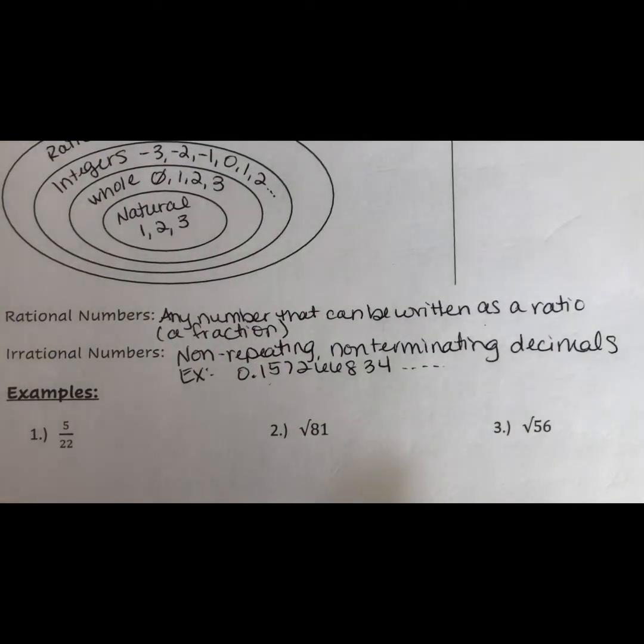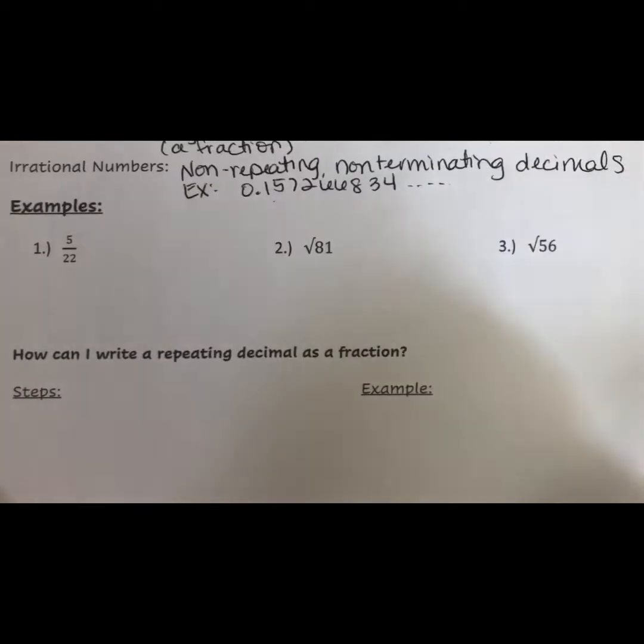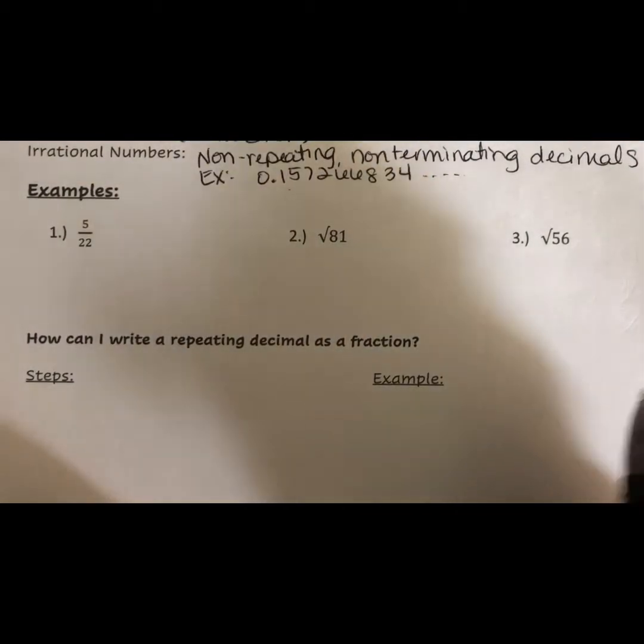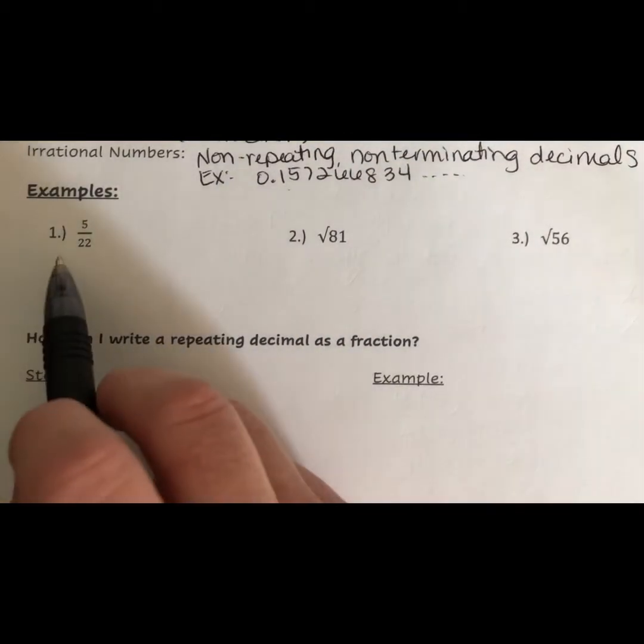So let's classify 3 numbers here for an example. All right, I got cut off. I apparently have to empty some stuff off my phone. I'm filming it on my phone.